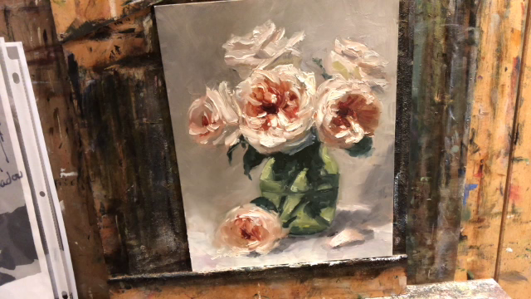Today I want to address the topic of painting roses, which is often challenging and sometimes intimidating for students. So I wanted just to share how to think about approaching roses.